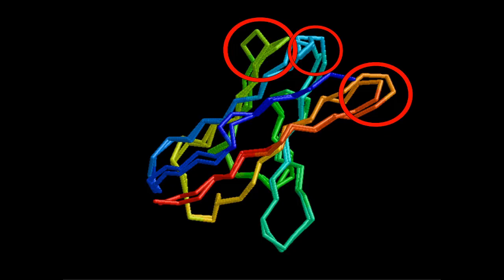Here's an example where I've taken 2 protein structures and fitted them together, and you can see that these 3 loops up at the top, which I've circled in red, are quite variable in their structure. The one over on the right, I believe one of those loops is one residue shorter than the other, but the rest of the structure is really quite conserved.